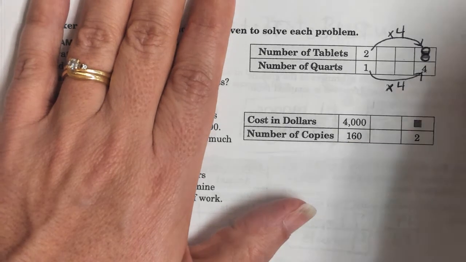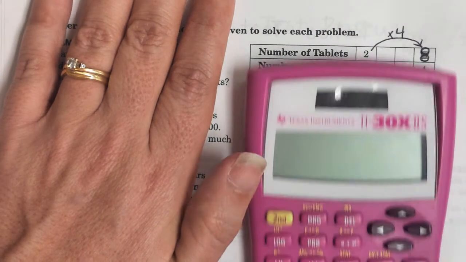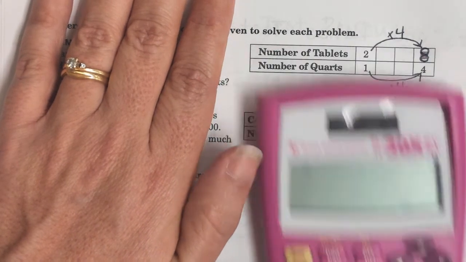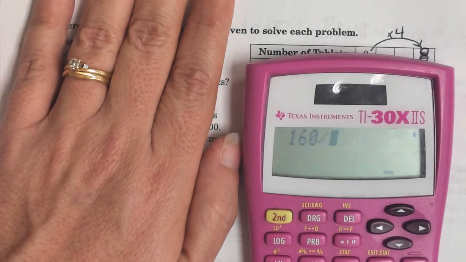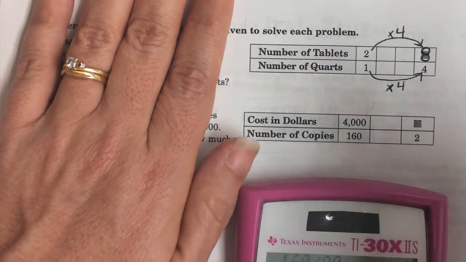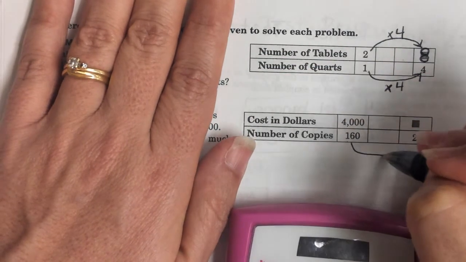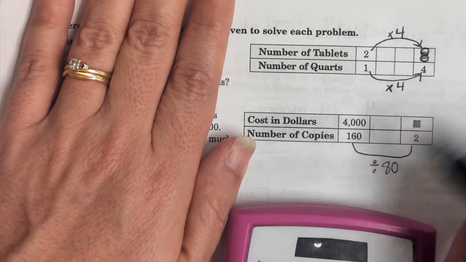That's right. Now, I take my calculator and I check it. I'm kind of using a guessing game. I'm taking 160 divided by 80, and I got a 2. So to get from here to here, I divided by 80 to get 2.